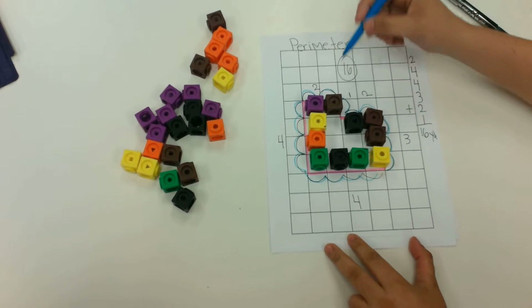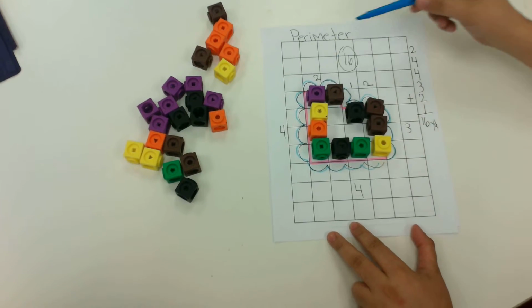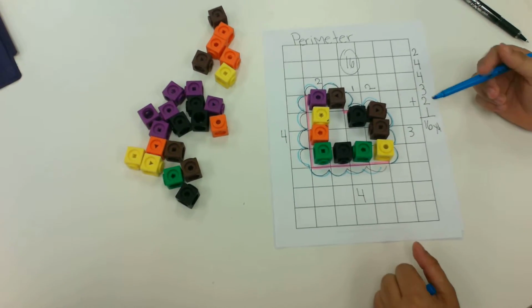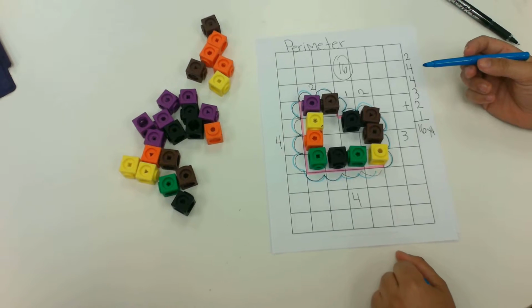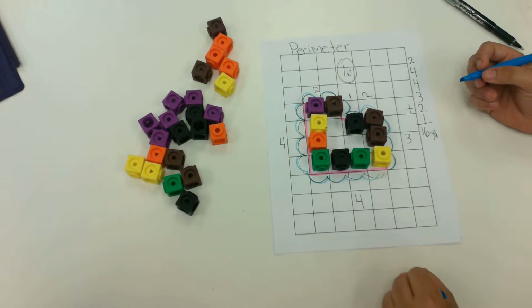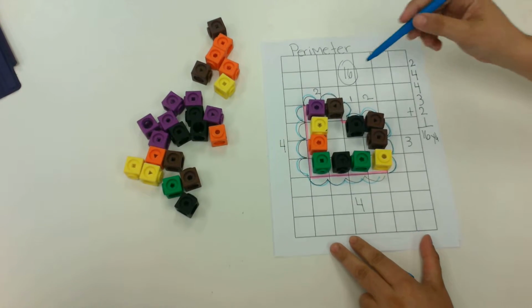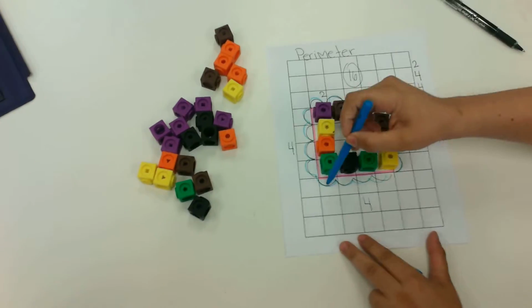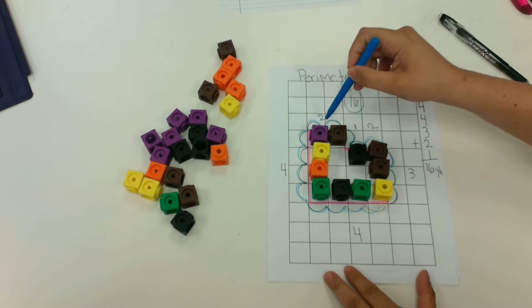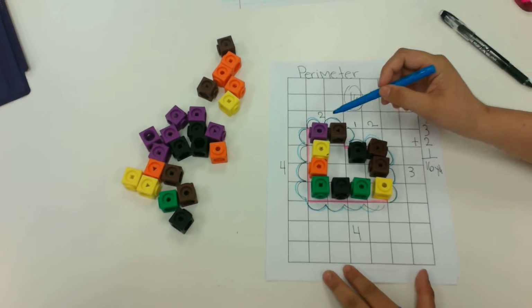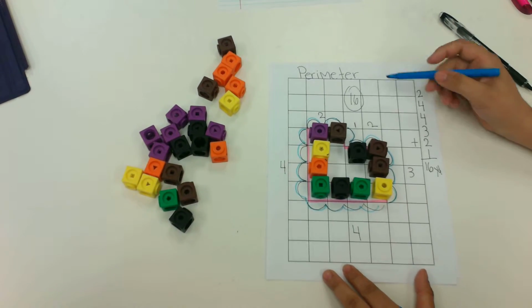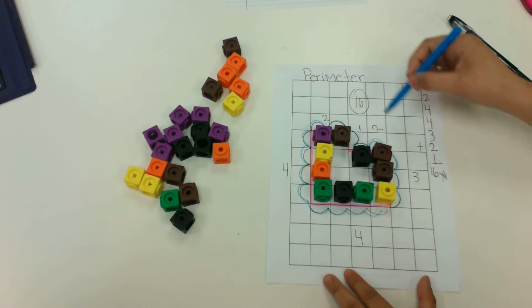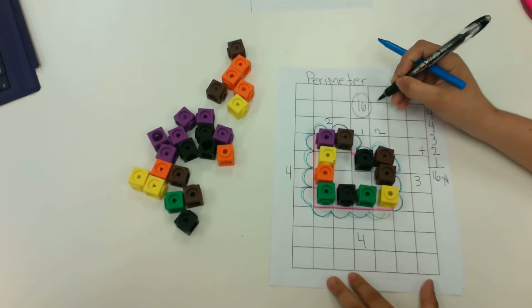Perimeter is the sum of all the lengths along the outside of any shape, any figure, any object, any land. Okay? So, as you saw here, we counted how many units around? 16. 16. And since each unit equaled 1 yard, so there was a total of 16 yards.